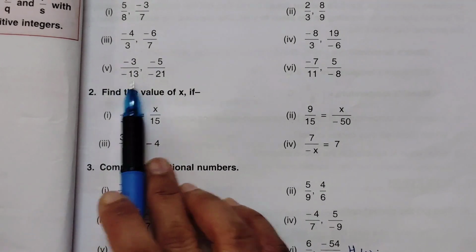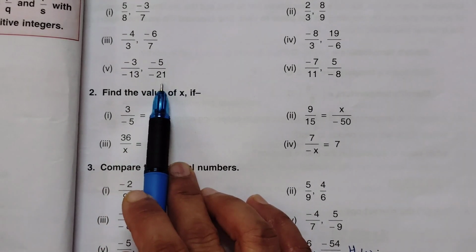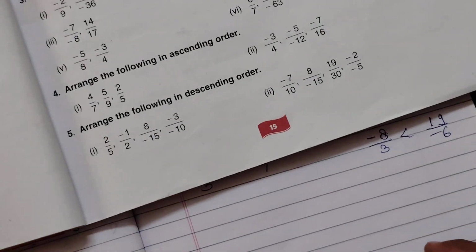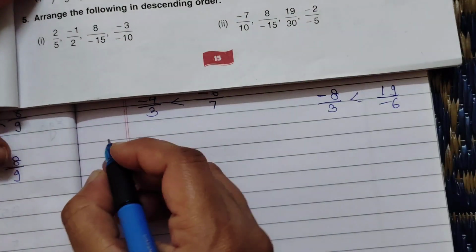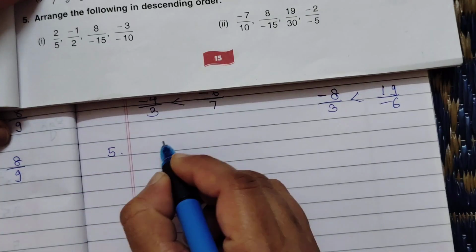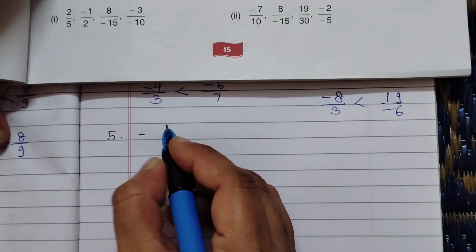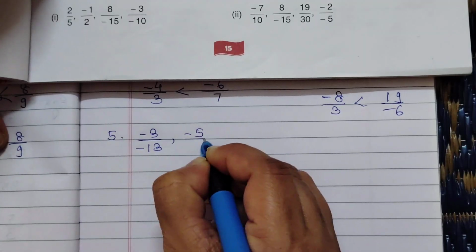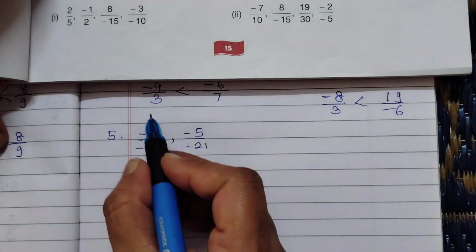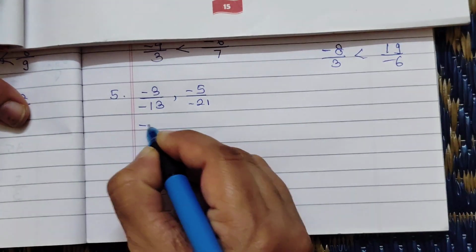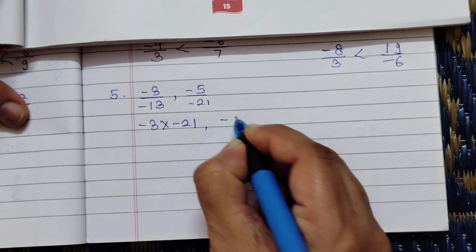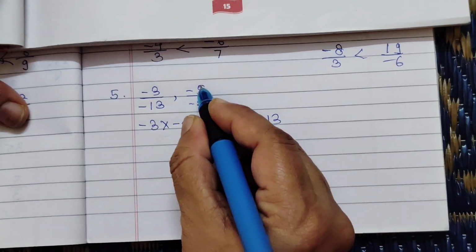Minus 3 upon minus 13 and minus 5 upon minus 21. So the fifth question is minus 3 upon minus 13 and minus 5 upon minus 21. Cross multiply. So minus 3 into minus 21 and minus 5 into minus 13.